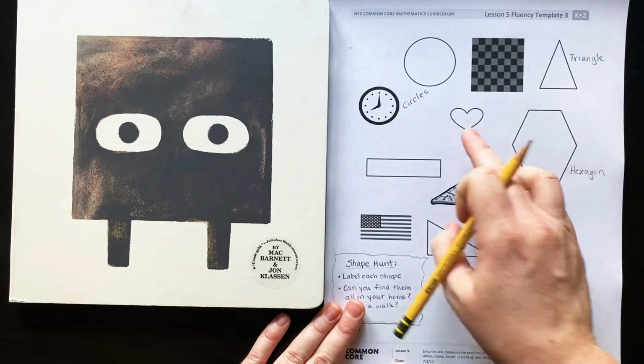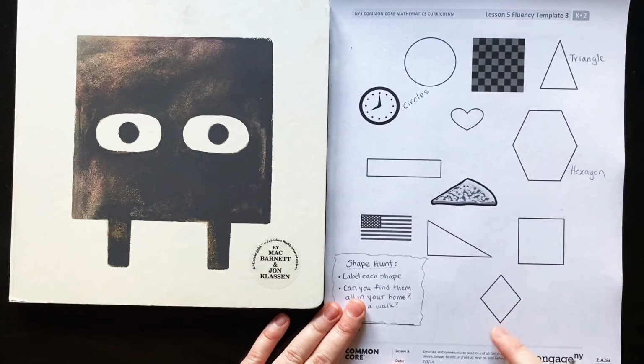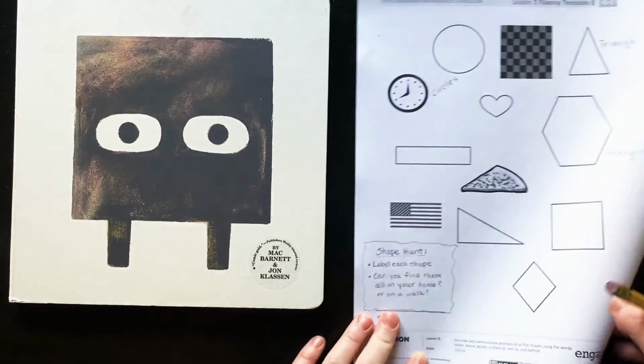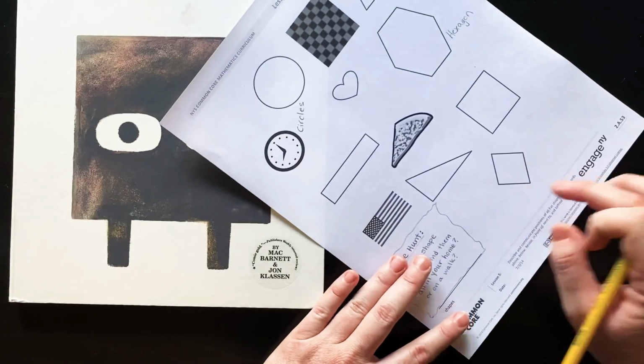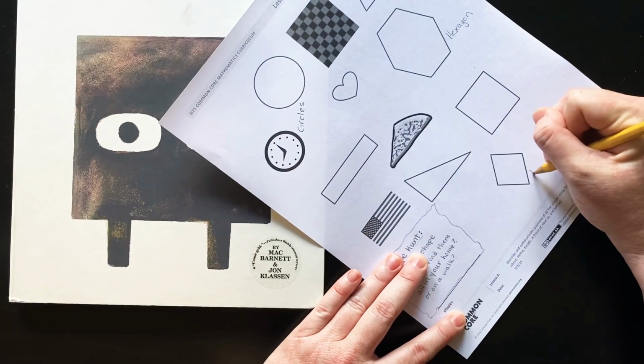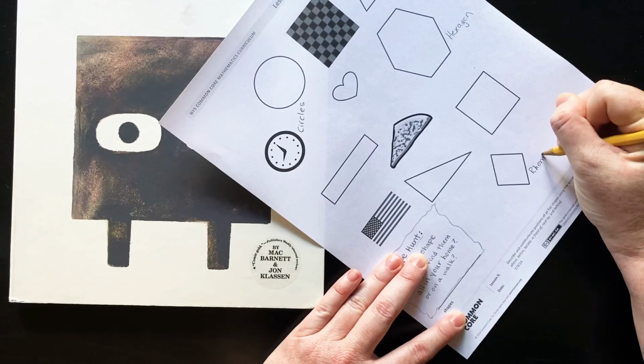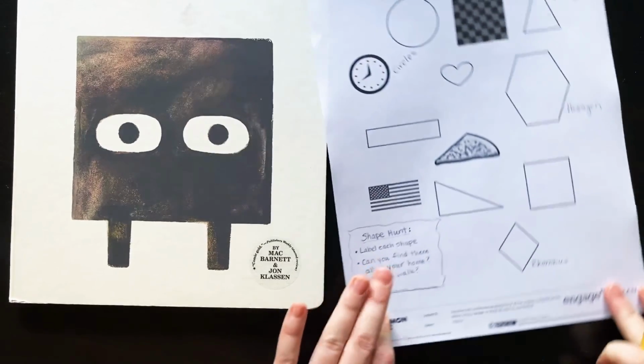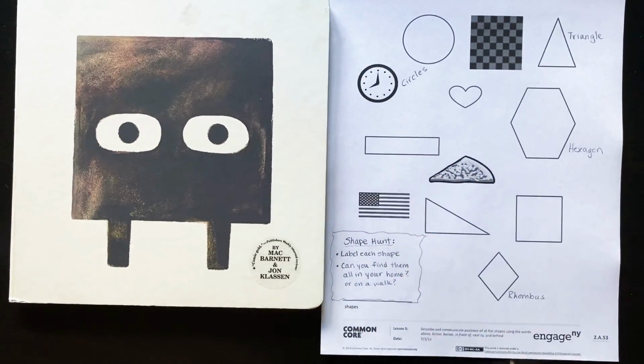And then this one, oh, that one, you guys know what that is. That's a heart. You could call this one a diamond. The fancy shape name for this one is rhombus, if you wanted to use that one. And then I bet you guys know what these ones are. Okay, so I'm going to leave some of these for you, and go around your home and see if you can find them all.